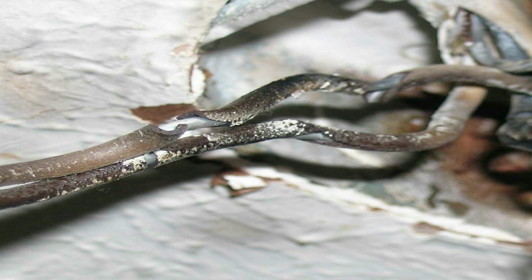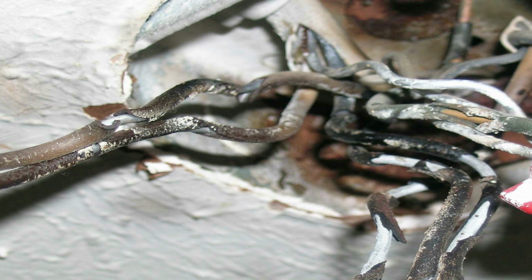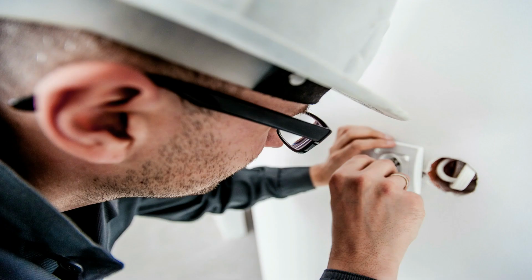This can eventually set the cable ablaze. As an engineer, it is recommended to always brush and grease the cable's end before contacts are made.